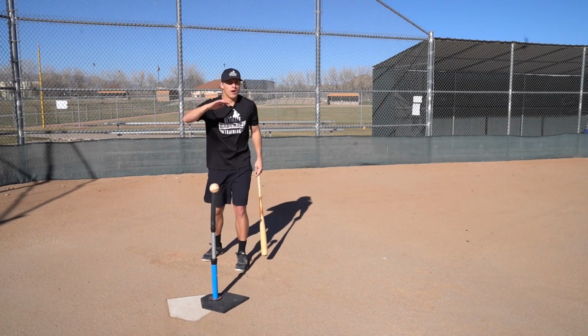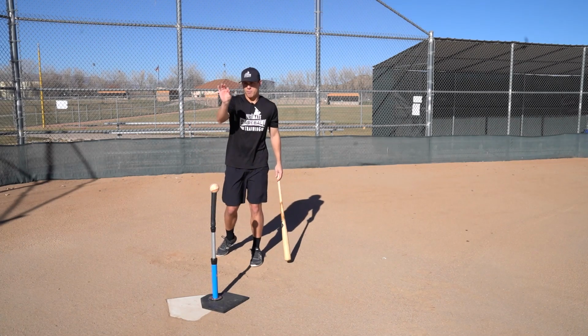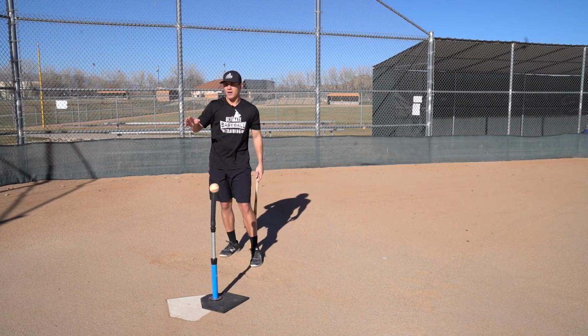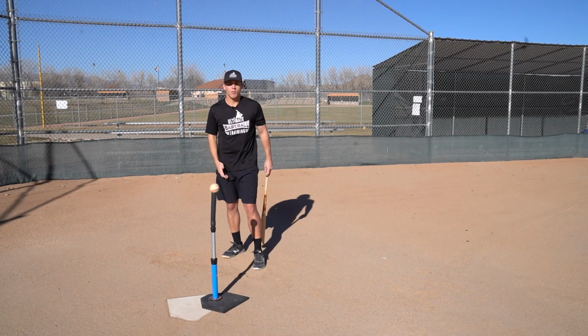So long story short, use checkpoints. They're gonna help you out in specific moments in time in your swing. Figure out, okay, there's something going wrong in this moment, and then figure out what it is, fix it, and you'll be well on your way.